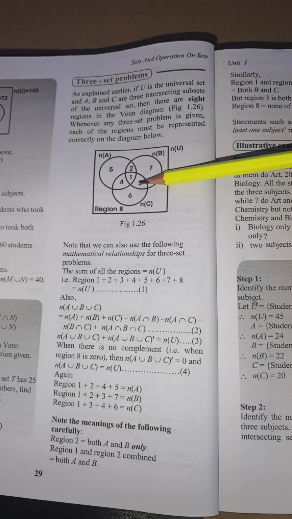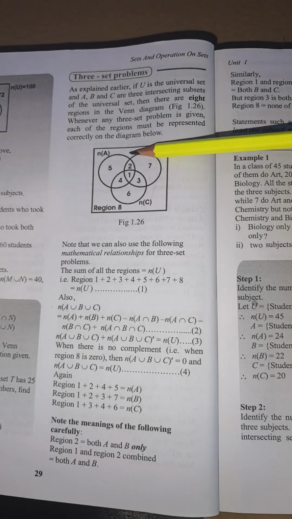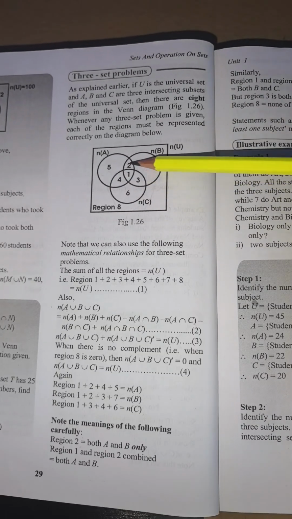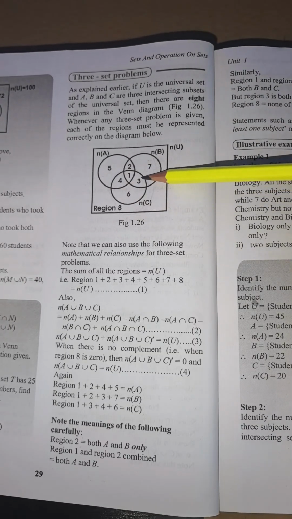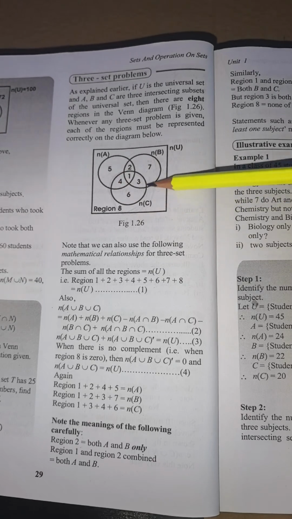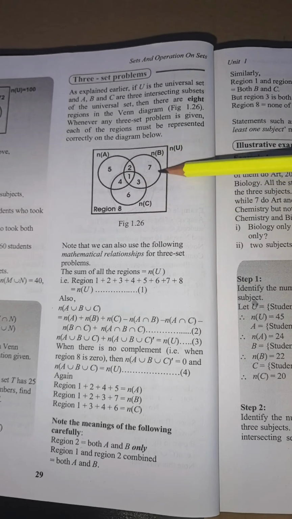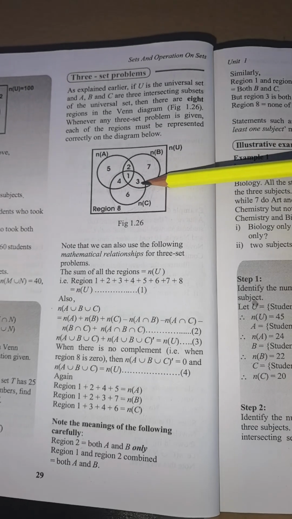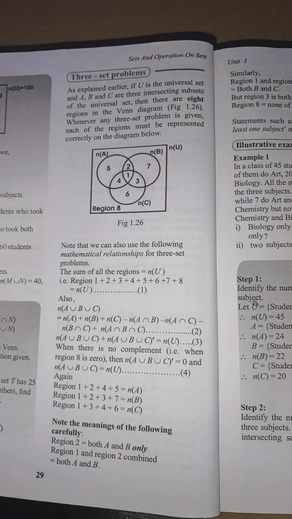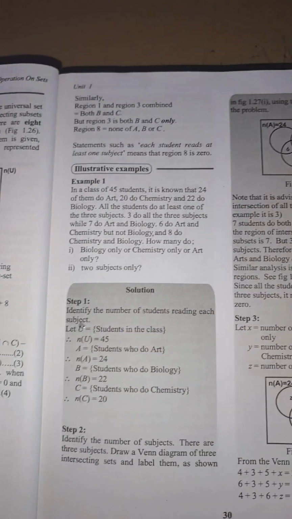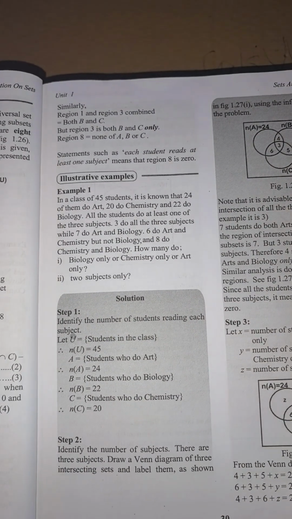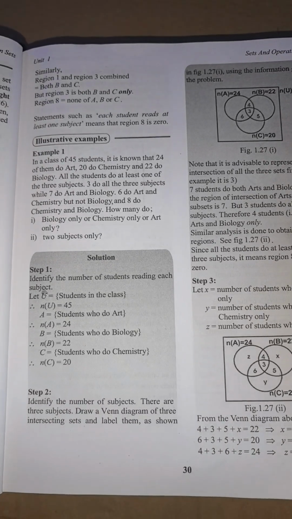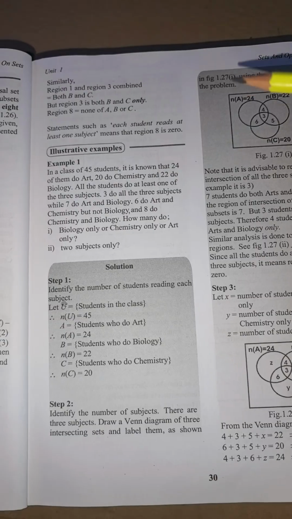It's both B and C. Both B and C, you understand? So 1 and 3 is both B and C. This is the whole of C. This is the whole of B, right? So 1 and 3 is both B and C. The similar expressions, so I hope you get the point. So now, if there's time, we'll solve the question that is beneath, right?